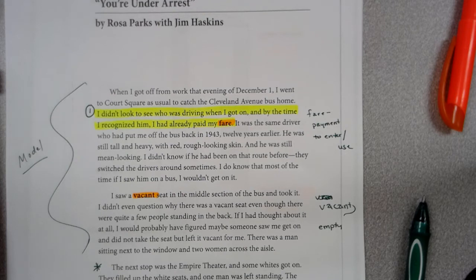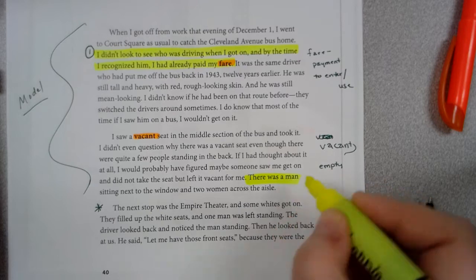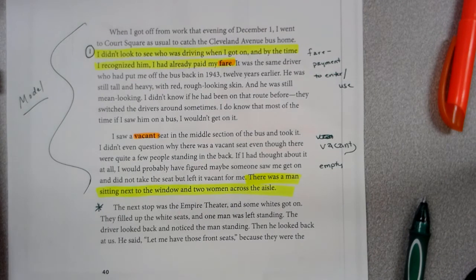All right. Then the next thing, and my highlighter, go get it. The next detail we're going to be looking at is she put this in here: there was a man sitting next to the window and two women across the aisle. So let's think, why do you think she would put that information in there?